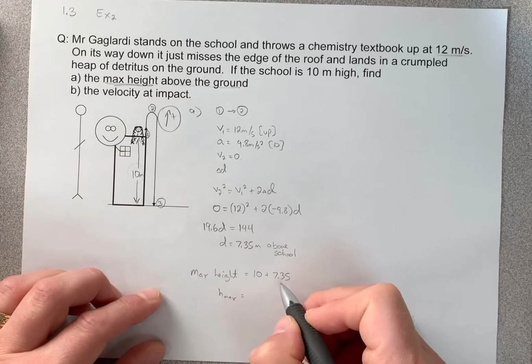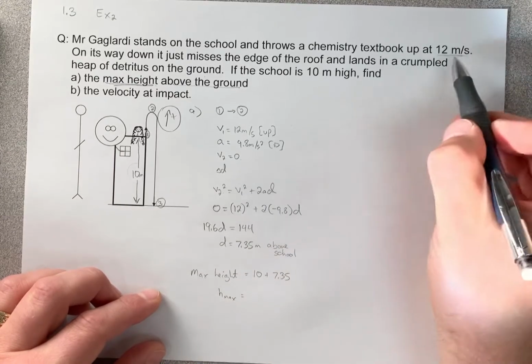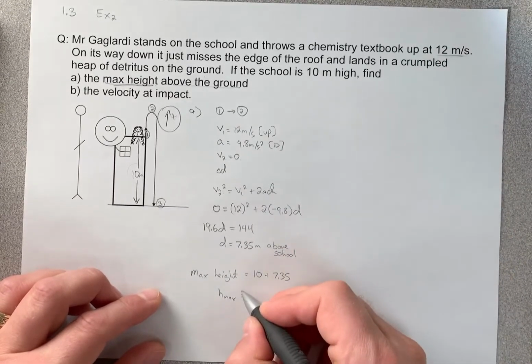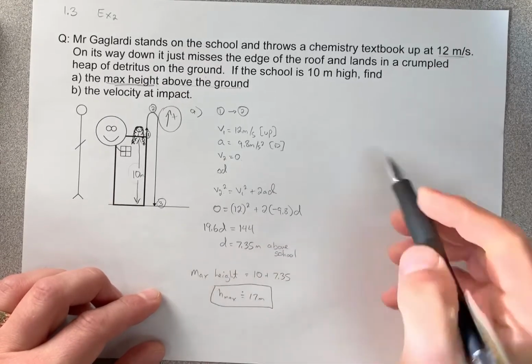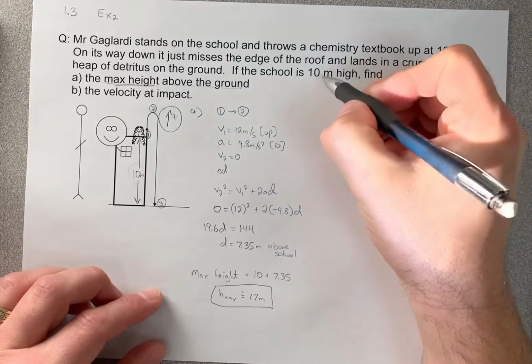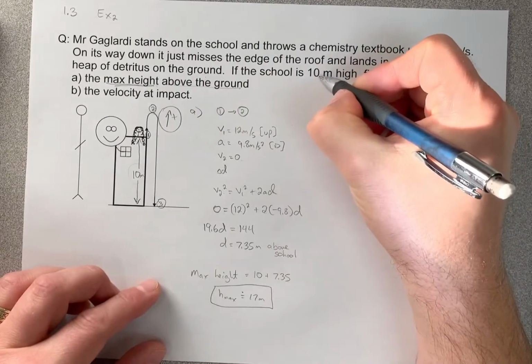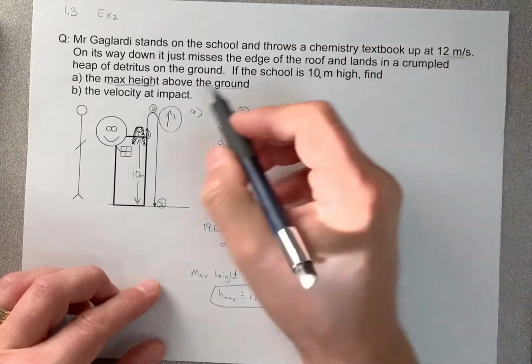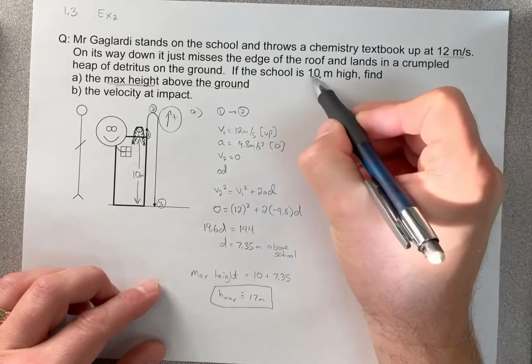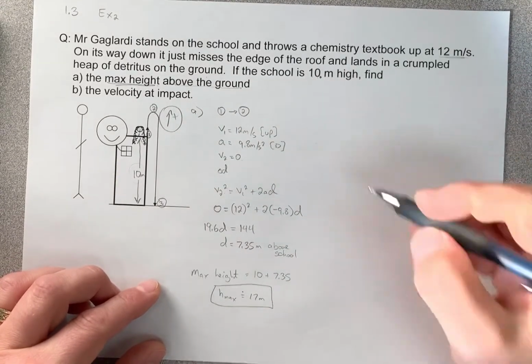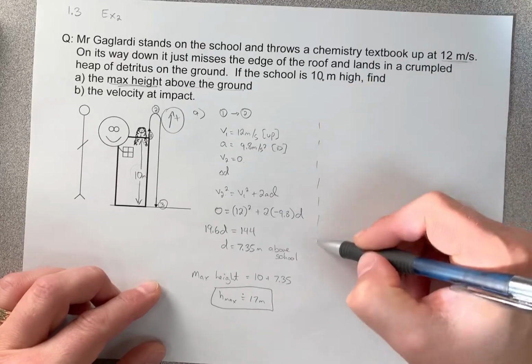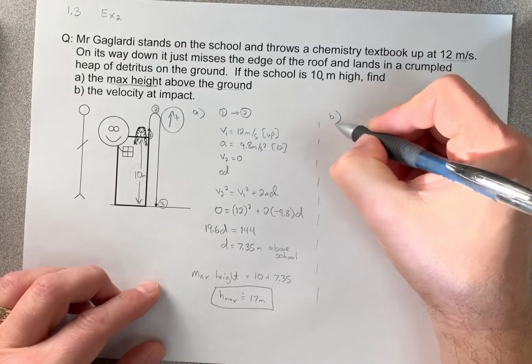So 17.35. If we do some sig digs, we would say it's approximately 17 meters. 17.35, of course, but for sig digs, just a quick note on sig digs, we're going to pretend always that there's a decimal at the end of any number. So that's 2 sig digs. Because of the decimal, we'll take that as 2 sig digs. I'll keep 2 sig digs. That's how we'll handle our sig digs in grade 12 physics.